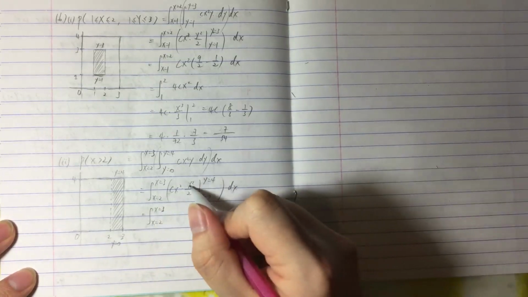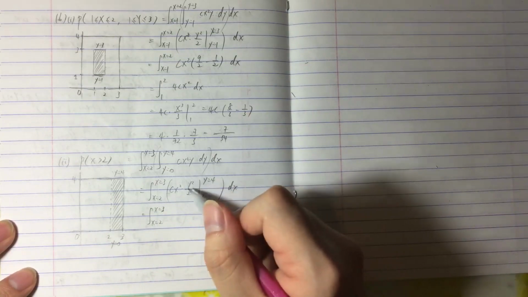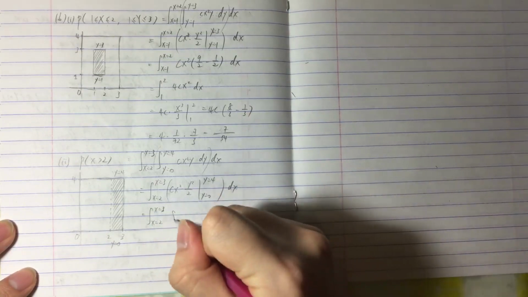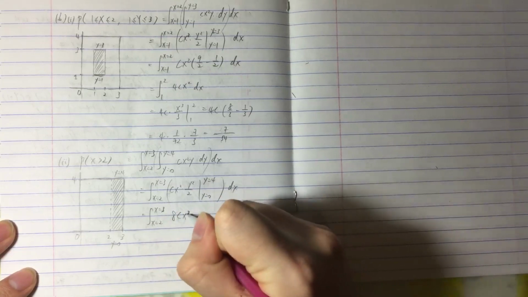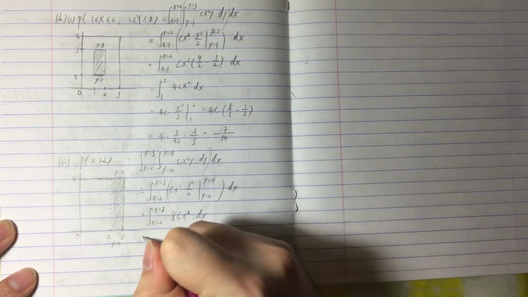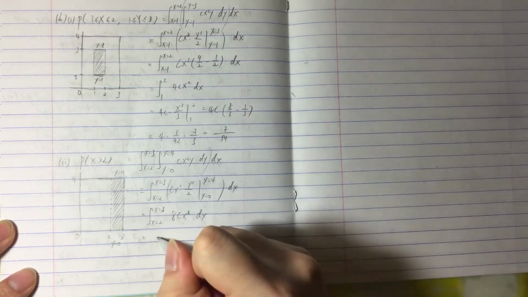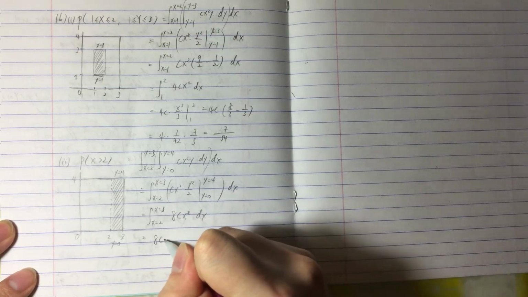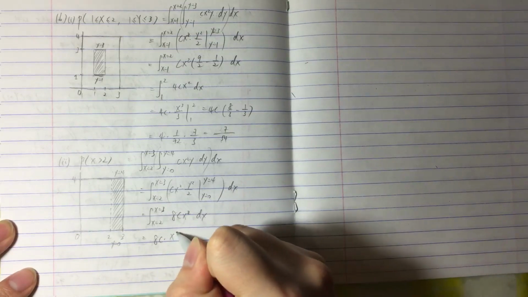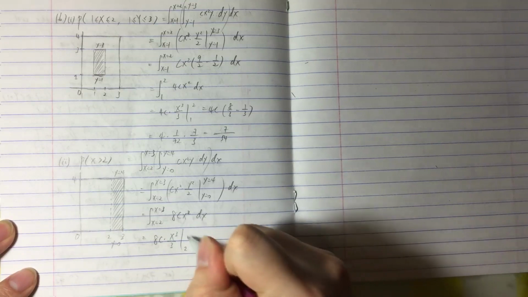If I plug in 4 for y, 4 squared is 16. 16 over 2 is 8. 8 times cx squared is 8cx squared. If I plug in 0 for y, I get 0. Next, take the antiderivative with respect to x. I treat 8c as a constant. I get 8c times x cubed over 3. Evaluate x from 2 to 3.